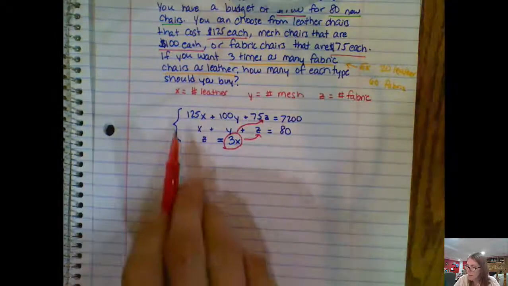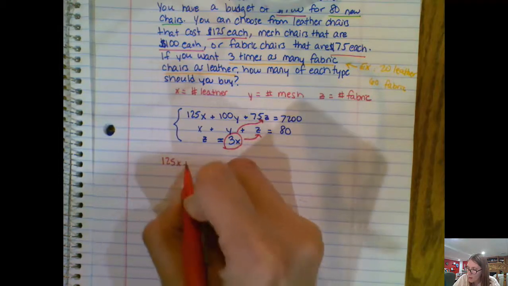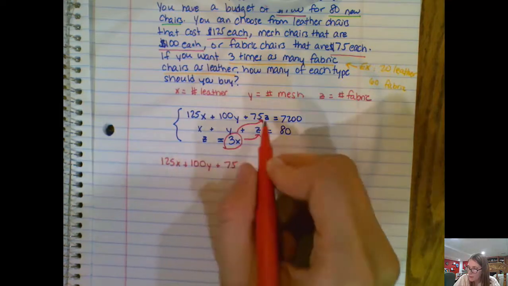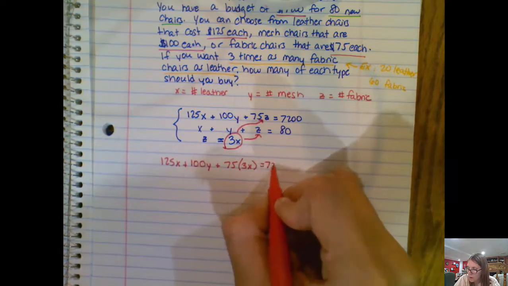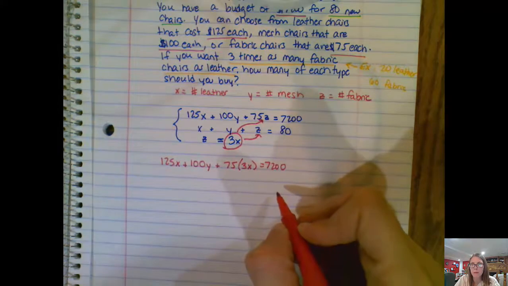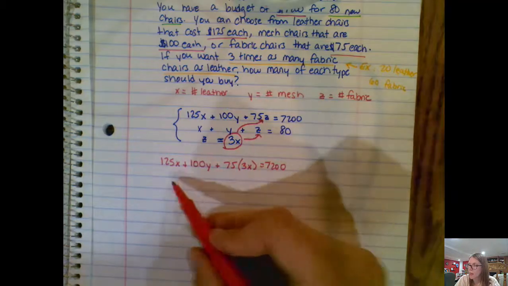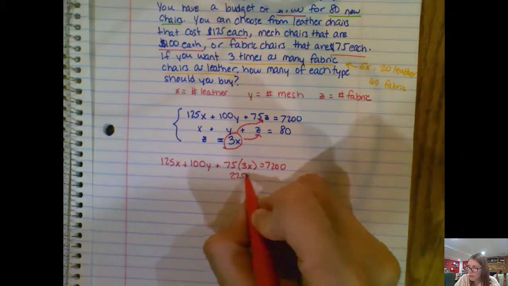My top equation becomes 125x plus 100y plus 75, but instead of z, I have 3x, equals 7,200. 75 times 3x is 225x.